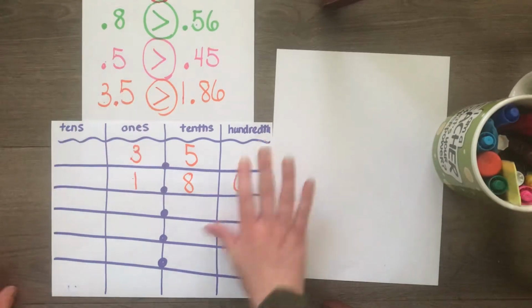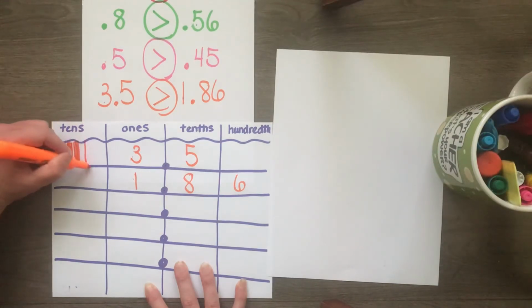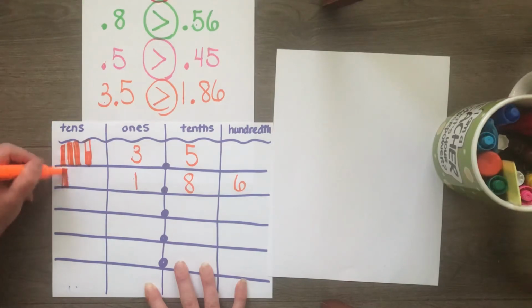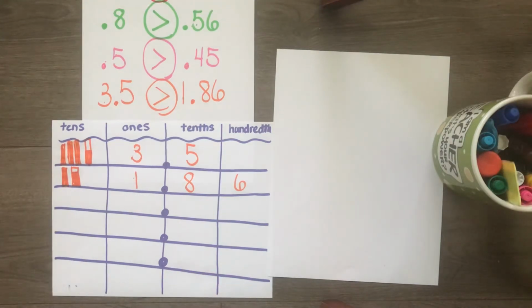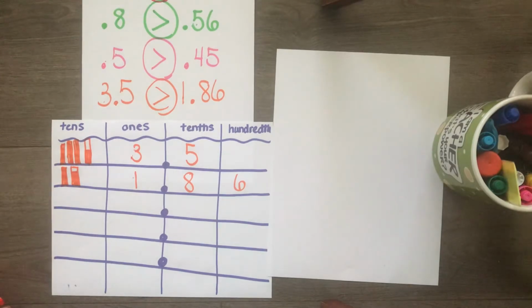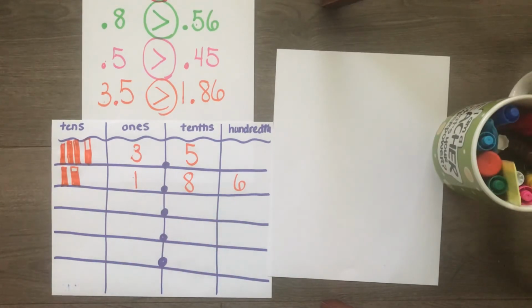So this is bigger. Just to show this to you in a model, I have 3 wholes and 5/10. Okay, and here I just have 1 whole and 86 hundredths. Do you see, as far as my models are concerned, how I have more here? I've got 1, 2, 3 wholes, and those are way bigger. Even though this has more numbers, the numbers don't represent a bigger number, a bigger total amount.